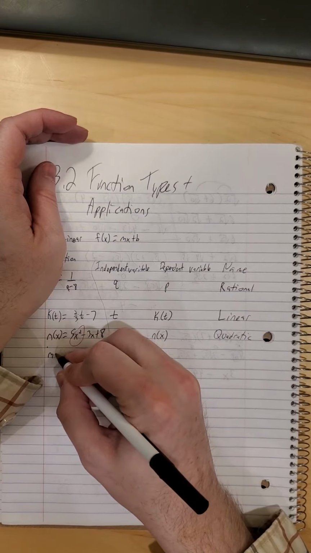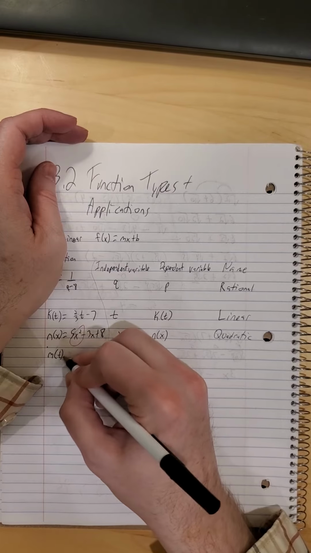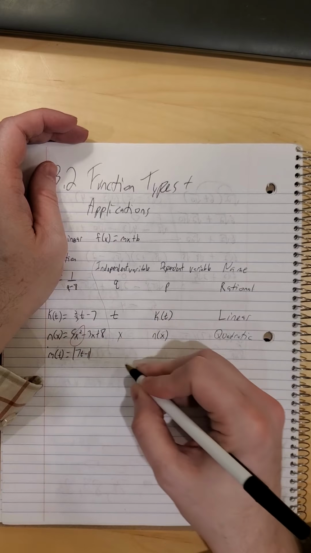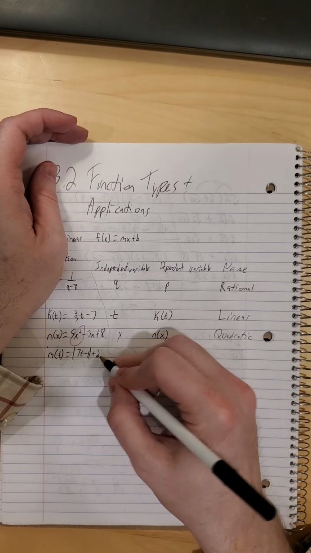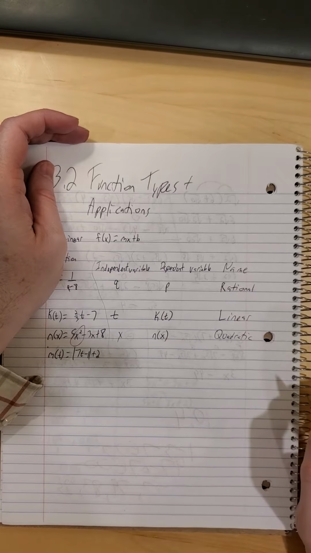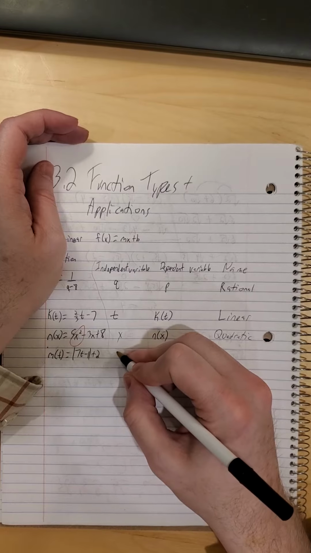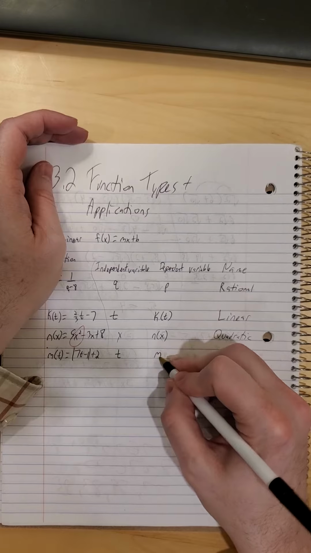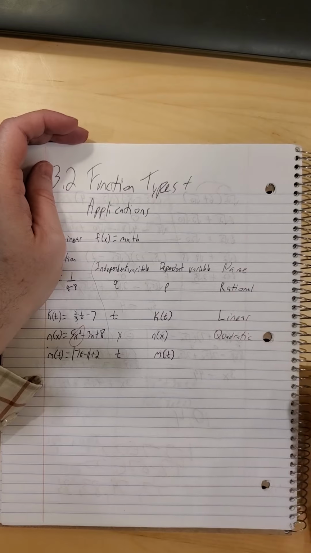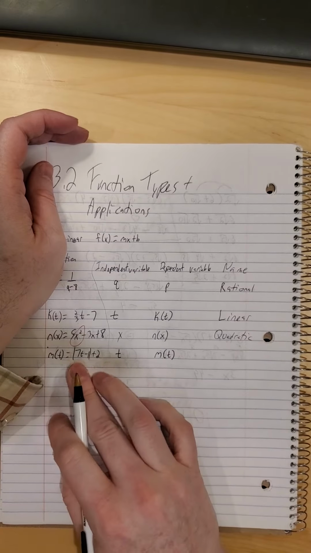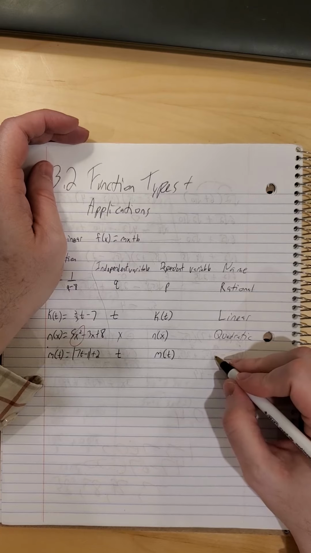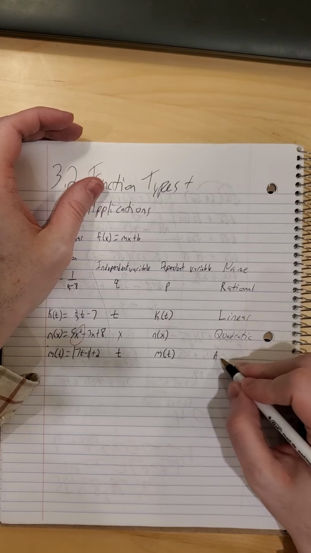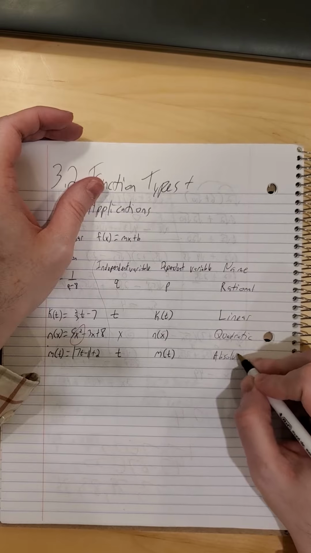Our next one, m of t, is the absolute value of t minus 1. Well, then we'll throw a plus 2 on there. My apologies. So our independent variable, I'm plugging in t values. Output, m of t. And this one, again, our mathematician friends are not super creative when we name things. This has an absolute value in it, so that's what we call it.